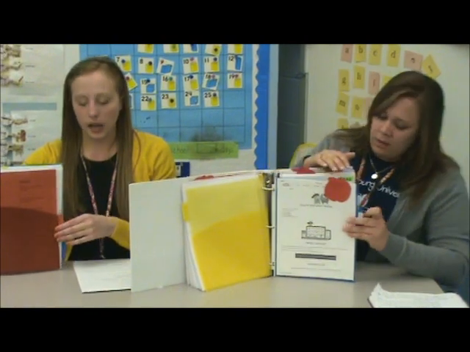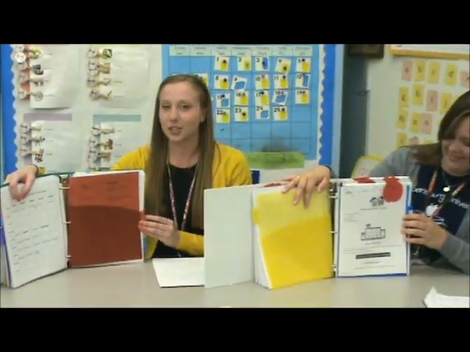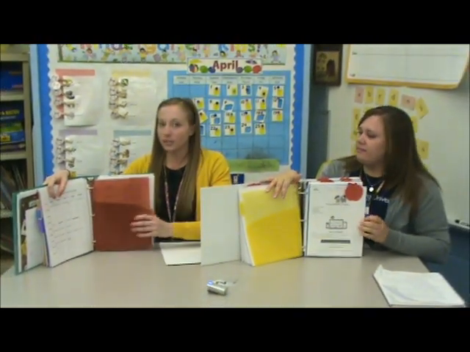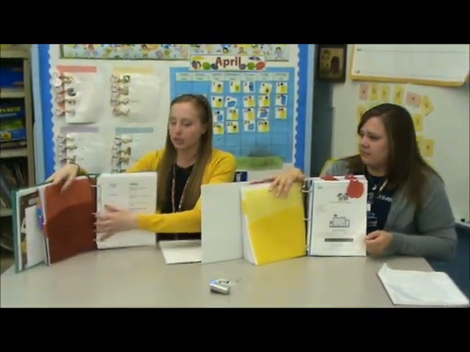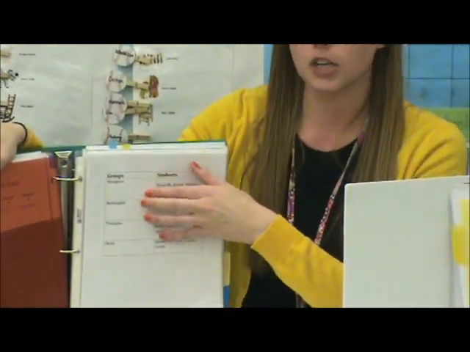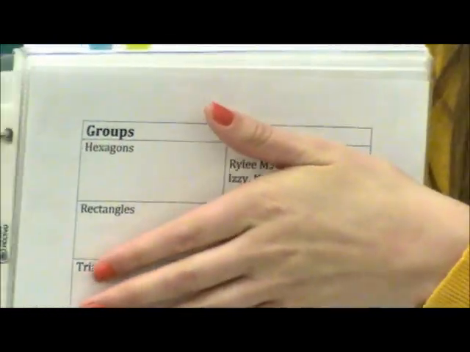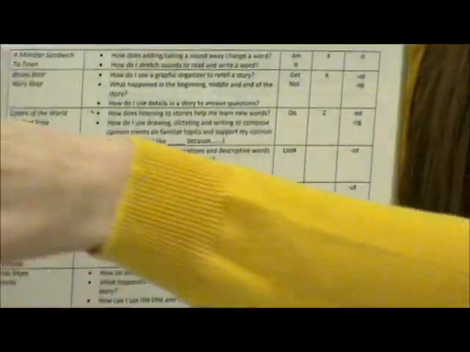The next section that I have is the biggest section by far. It is my instruction. So it is where all of my lesson plans are. And I also have some student work samples. So first I've got, my teacher decided to group them by shapes. So I have a list of their shape groups so that I can remember, okay, whenever I'm planning something at home, which students am I planning for?